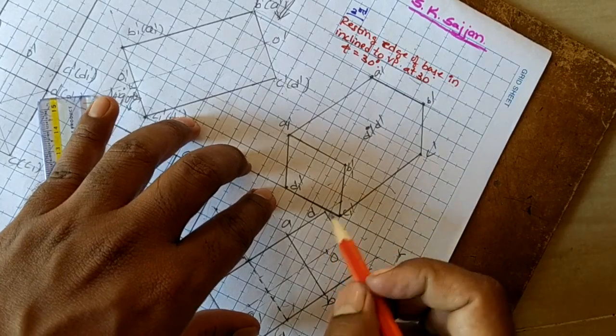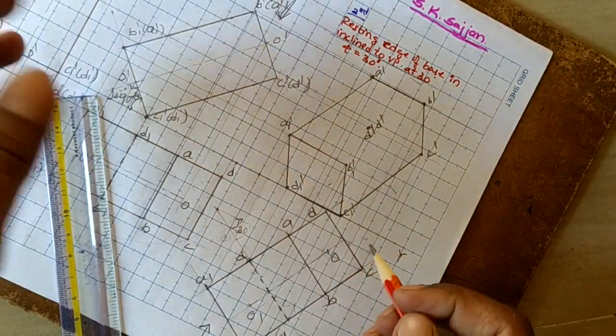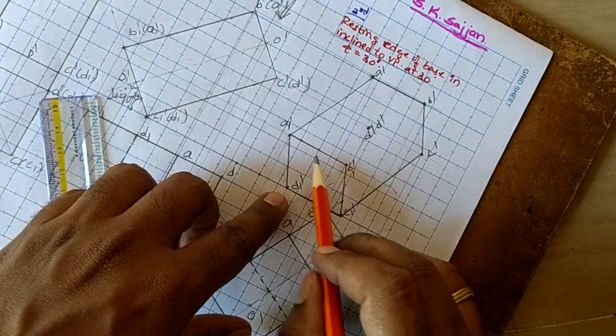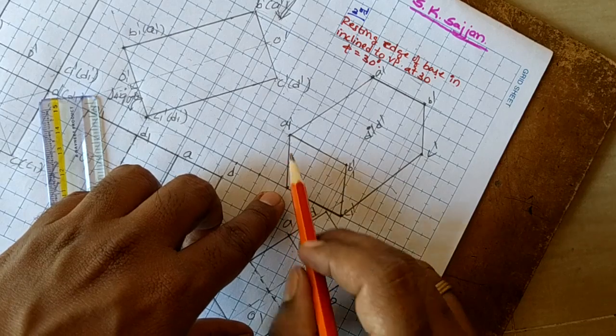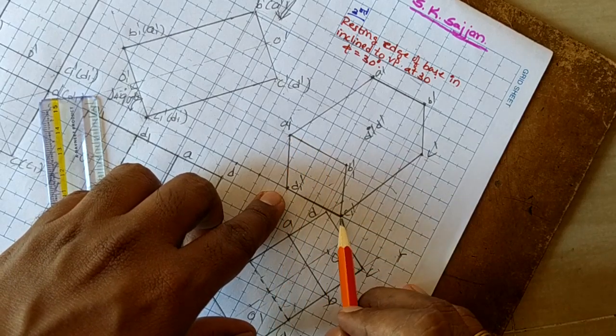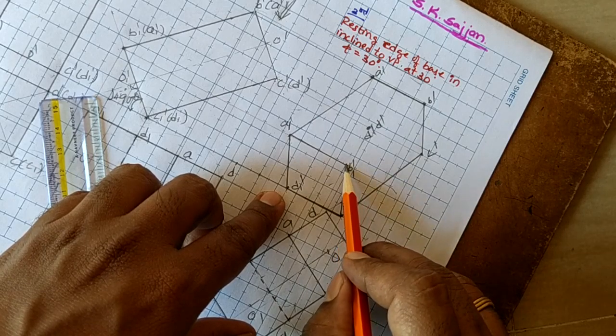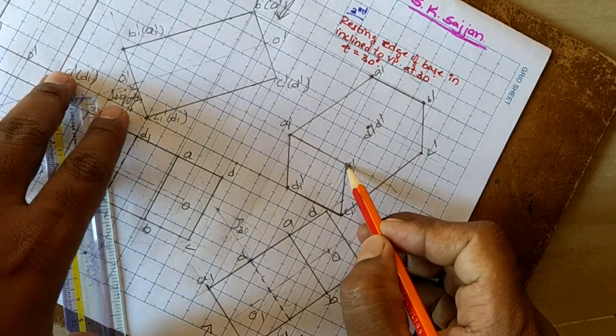What is the meaning of non-boundary? The points which are not boundary are called non-boundary points. In this there are 4 points: A1 dash, B1 dash, C1 dash, D1 dash. You check the non-boundary points. A1 dash is the boundary. D1 dash is the boundary, C1 dash is the boundary. What about B1 dash? It is not boundary. It is inside the boundary. This we consider as a non-boundary point.